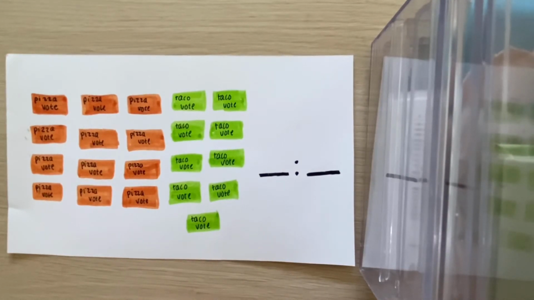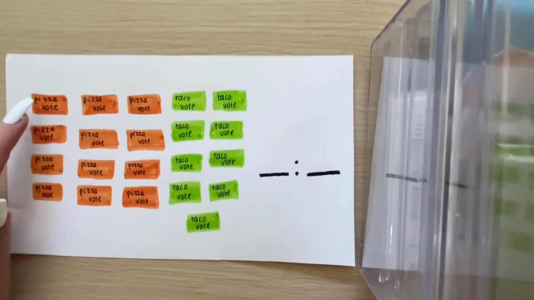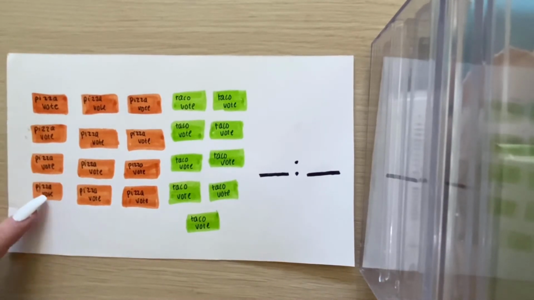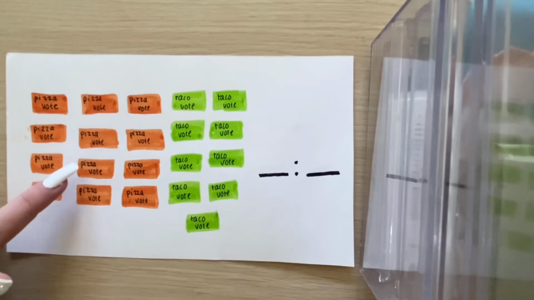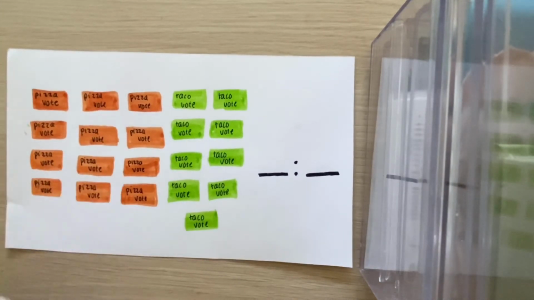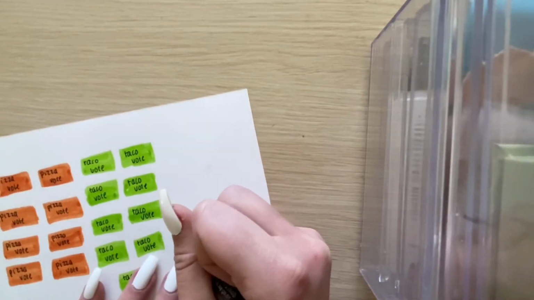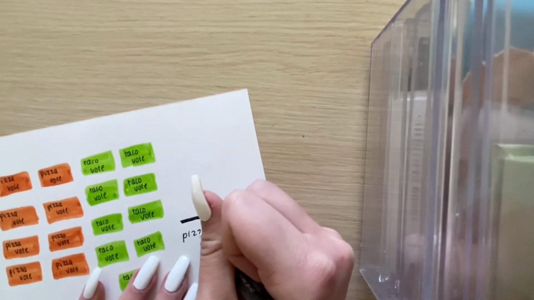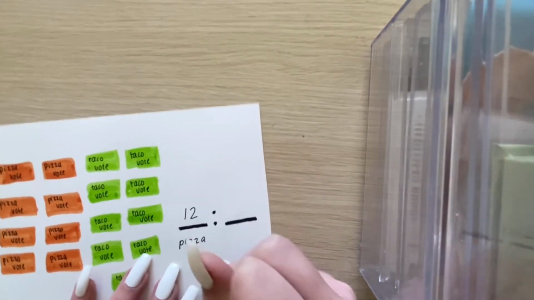In this example, we are going to be looking at foods students said that they liked the most in Miss Anderson's class. They were able to choose between pizza and tacos. First, let's count how many votes we got for pizza. We have 1, 2, 3, 4, 5, 6, 7, 8, 9, 10, 11, 12. 12 votes for pizza. Let's put pizza at the bottom and put 12.